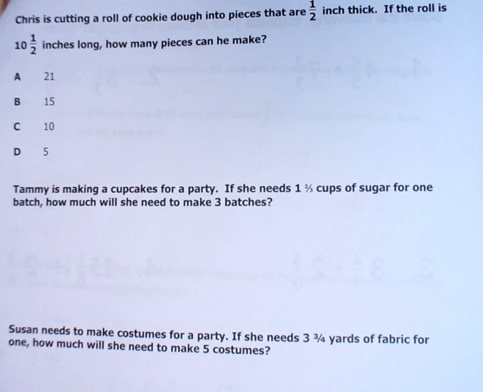Chris is cutting a roll of cookie dough into pieces that are a ½ inch thick. If the roll is 10½ inches long, how many pieces can he make?